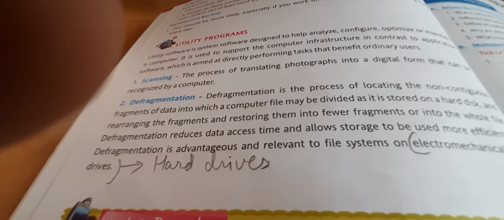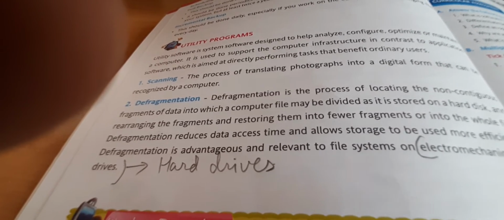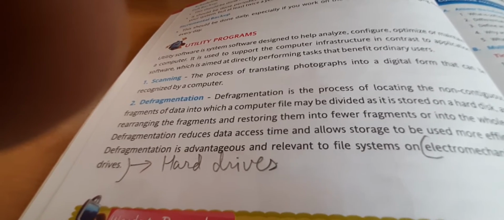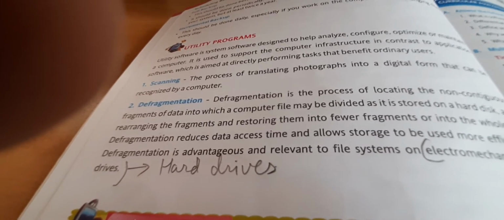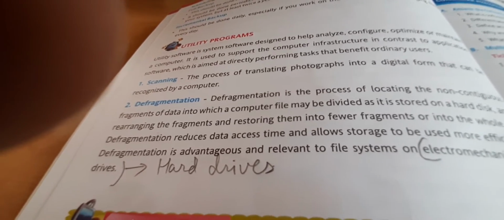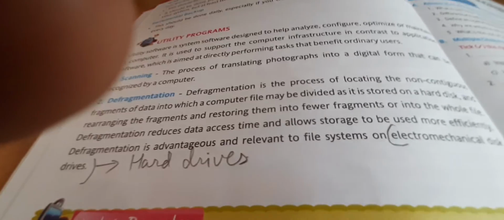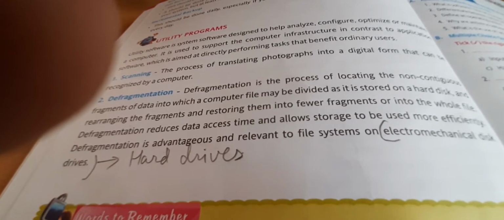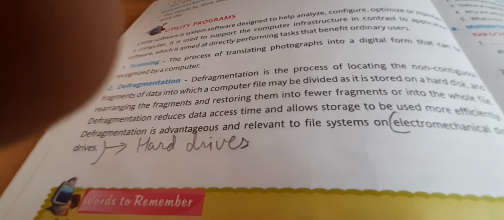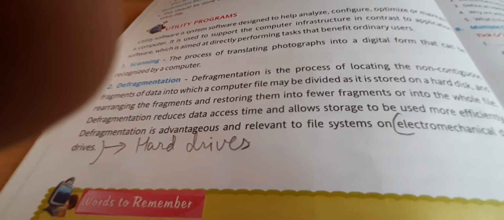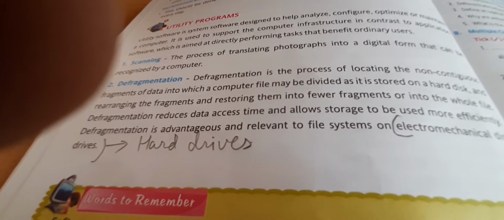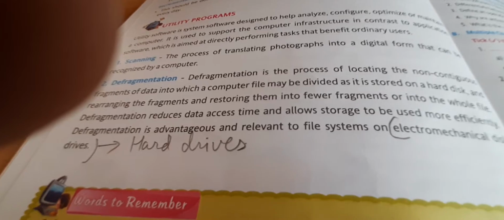So what is the process of defragmentation? It rearranges the fragments. It will rearrange all those blocks and restore them into fewer fragments, fewer blocks. I gave you an example by drawing a figure also. It will restore them into fewer fragments or into the whole file. If the file is small, then maybe it is divided into 2 blocks, so it will rearrange them into 1 block and the whole file will be arranged.